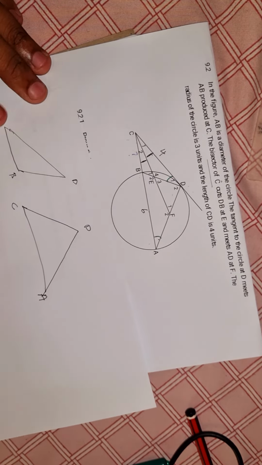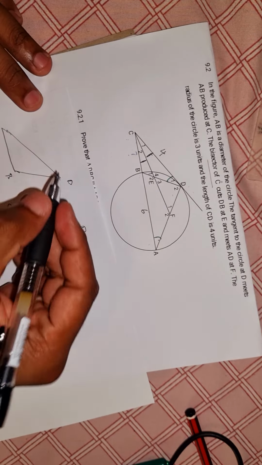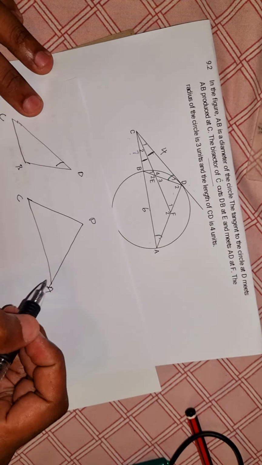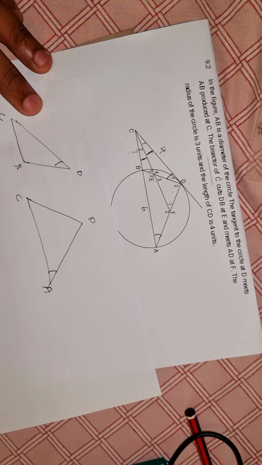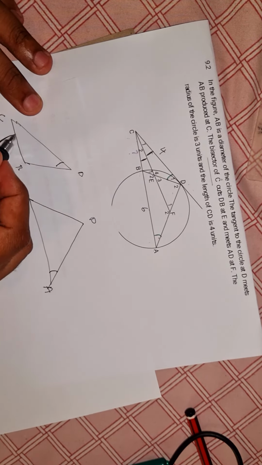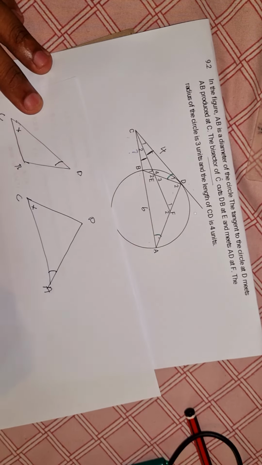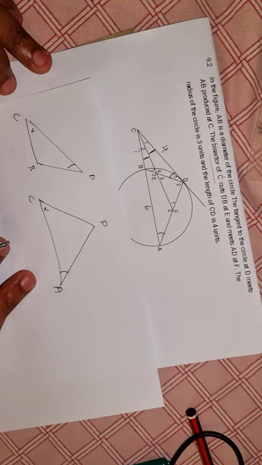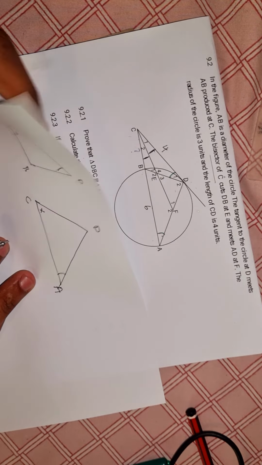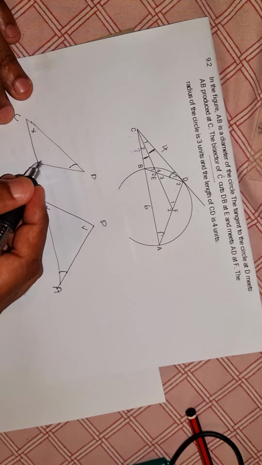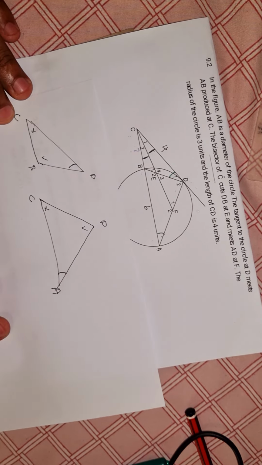Remember, we have proved that this angle, which was angle D1, is equal to this angle, right? And we have also proved that this angle, which is angle C, is equal to this angle, which is angle C, that we said is common from 9.2.1. And therefore this most definitely is equal to that, which is the third remaining angle.